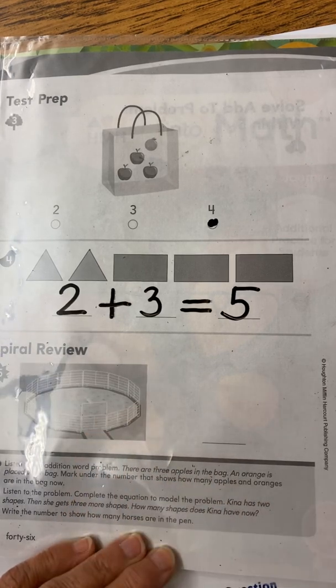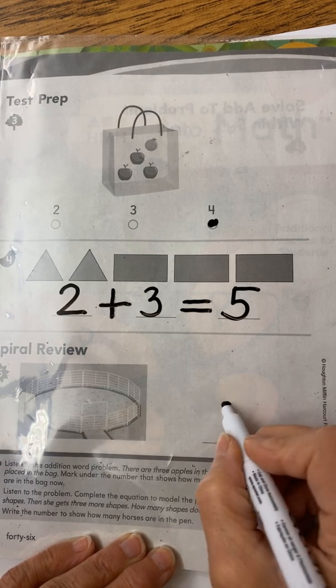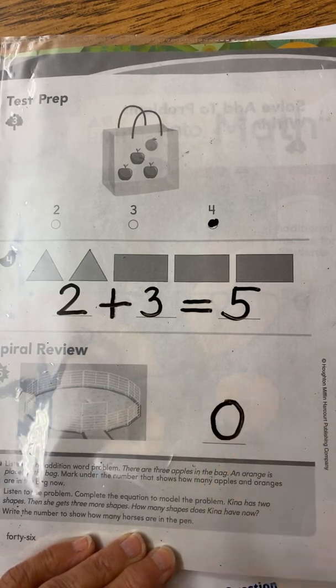Count the horses in the pen and write how many. You're right, I don't see any either. So that number is 0.